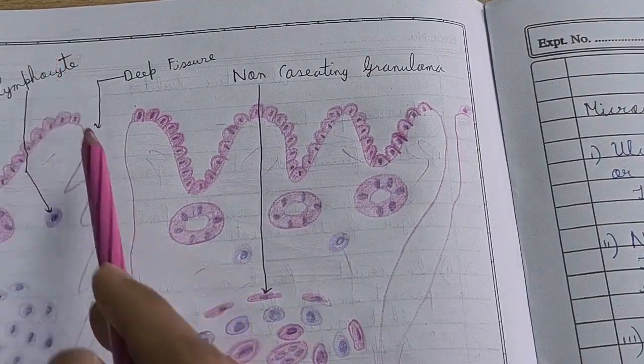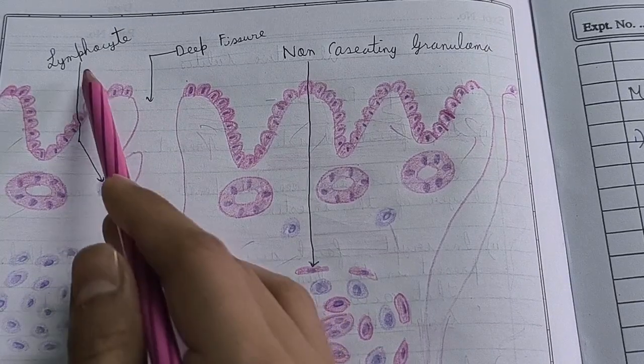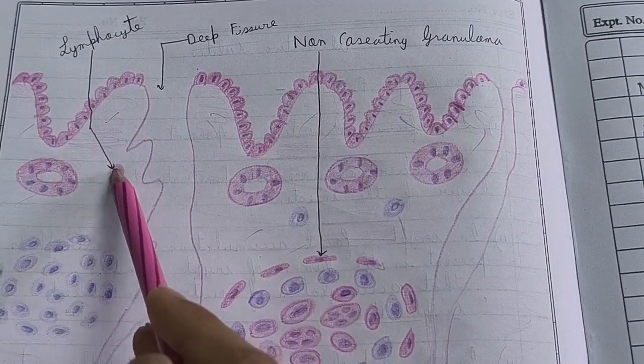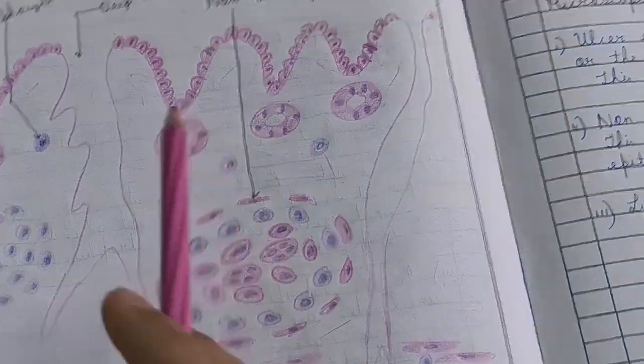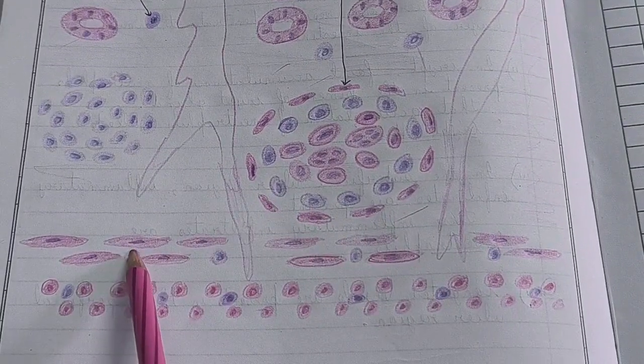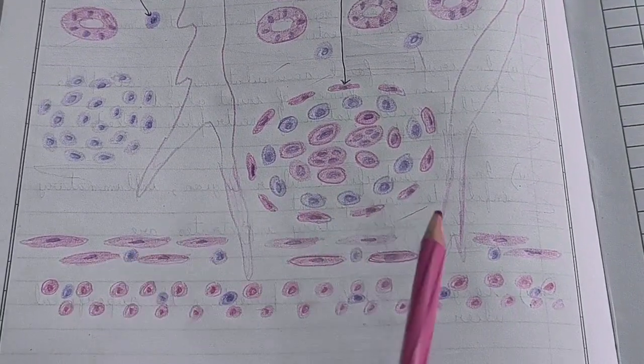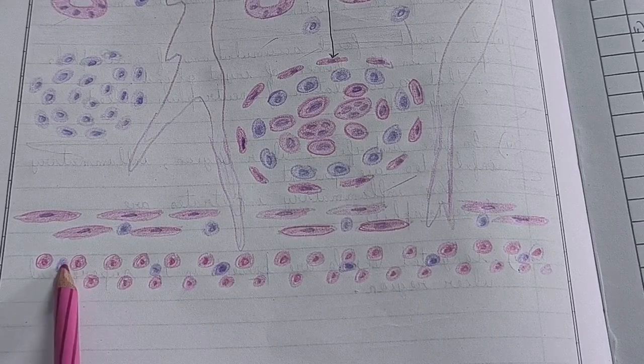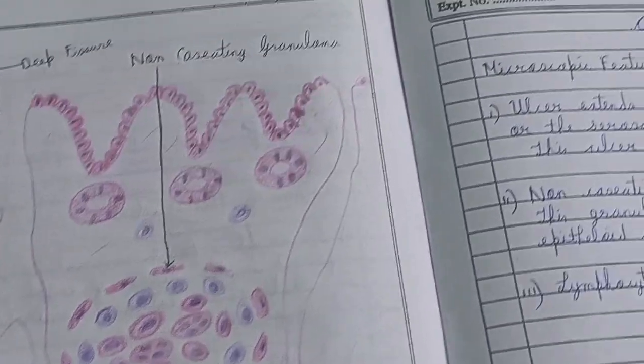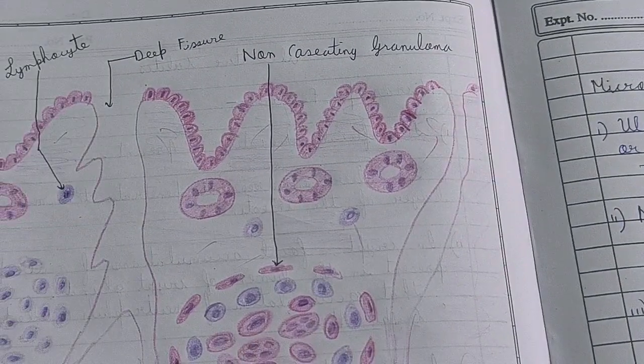And see that in all four layers lymphocytes are present. This is the lymphocyte in the submucous layer, and in the muscularis mucosa also lymphocytes are present, and in the serosa layer also lymphocytes are present. So lymphocytes are present in all the layers.